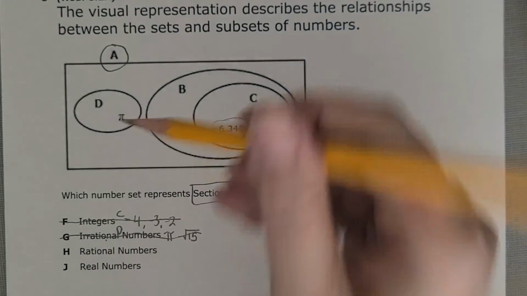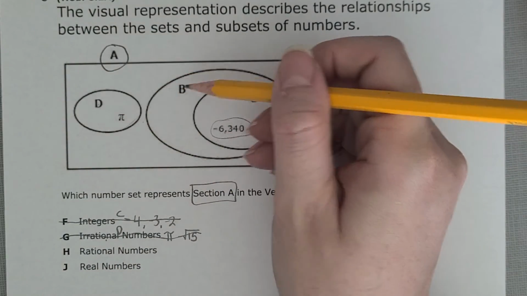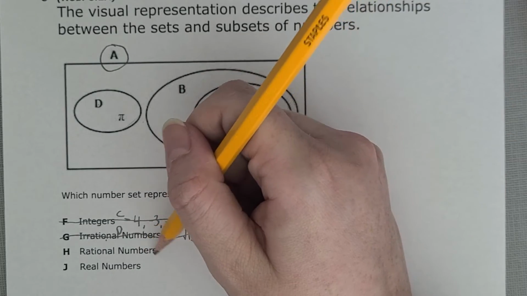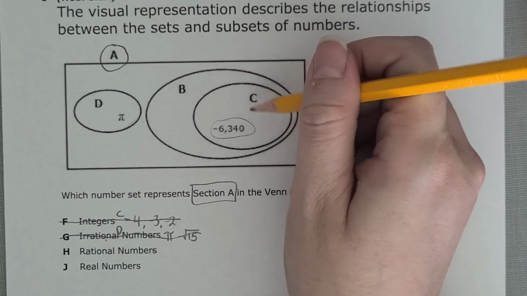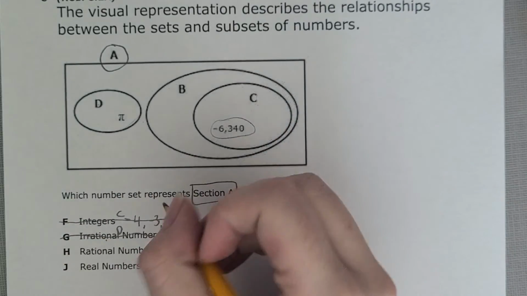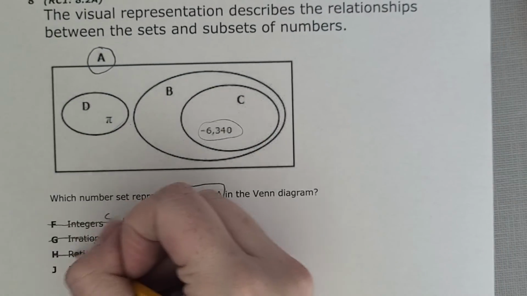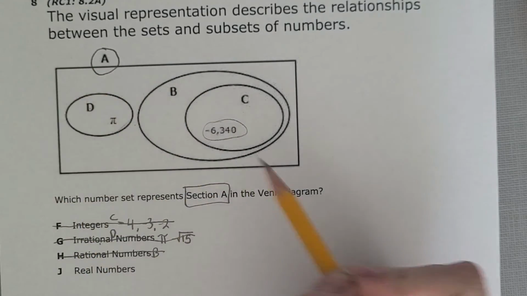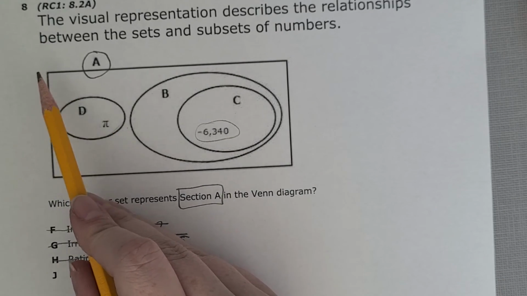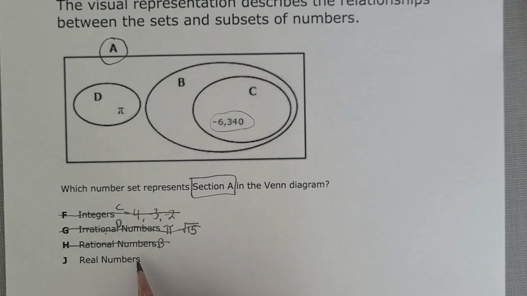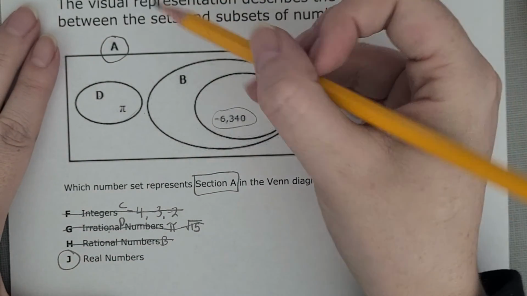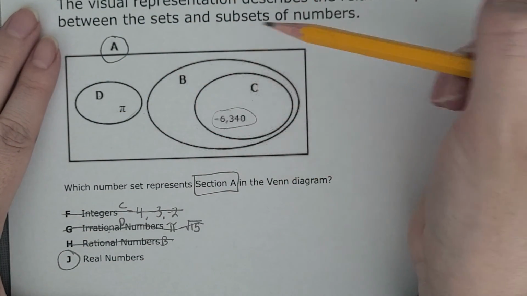Rational numbers. If this is irrational, that would make this big one rational, because rational numbers include the subsets of integers, whole, and natural. So rational numbers, I'm going to say, is more like B. But all of these are included in this big box. So this big old box is going to represent the big set of real numbers. That's the only one that could match our big outer one.